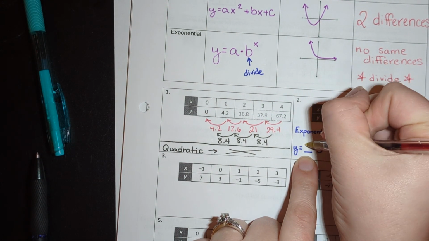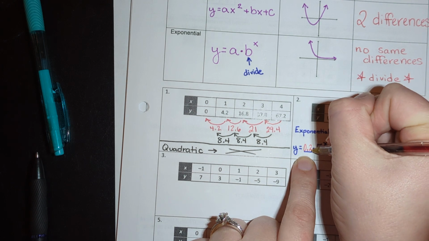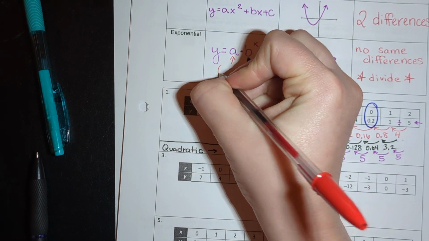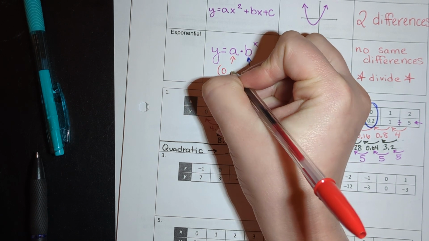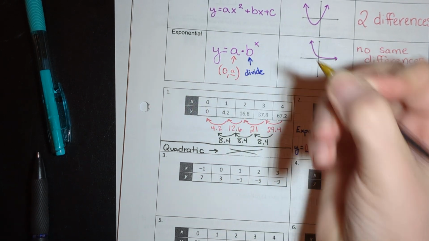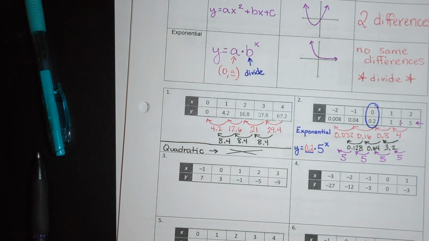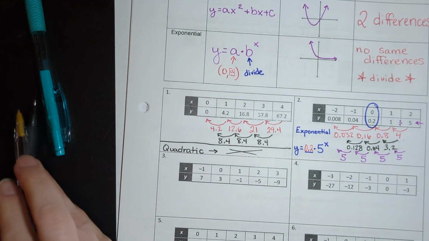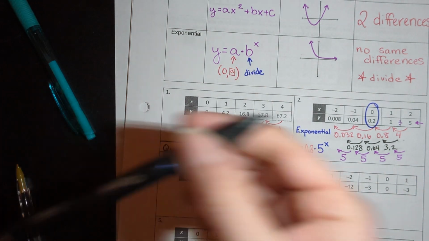For this part, I always look for whatever is 0, comma, something. That's your a number. Fun little fact there. You can just look there. All right, that's an exponential.